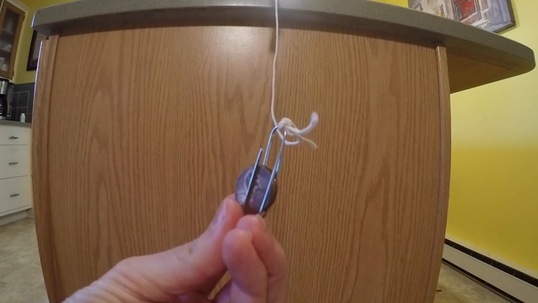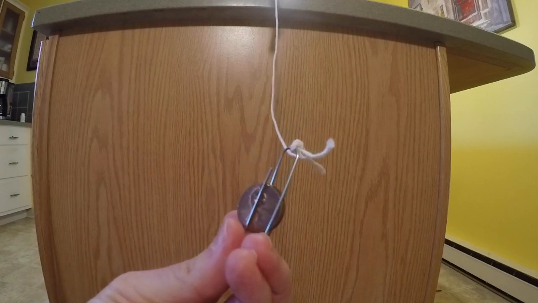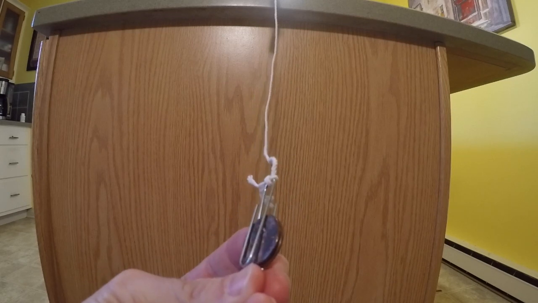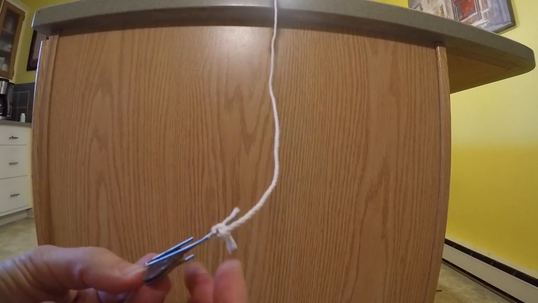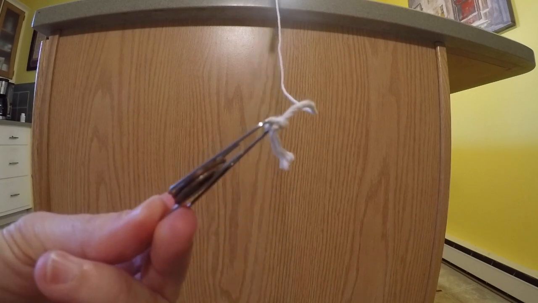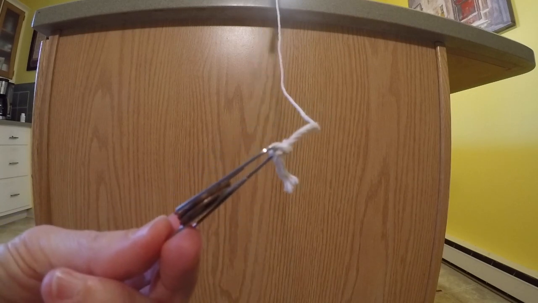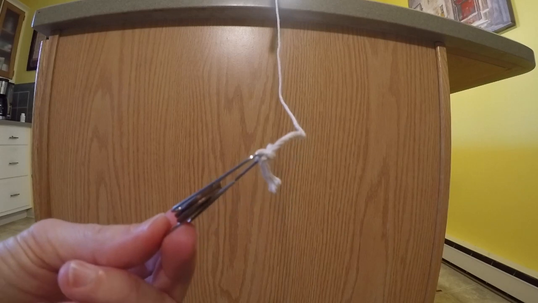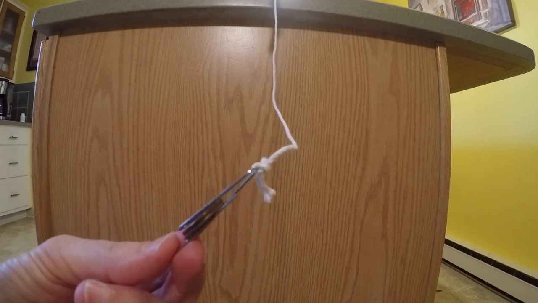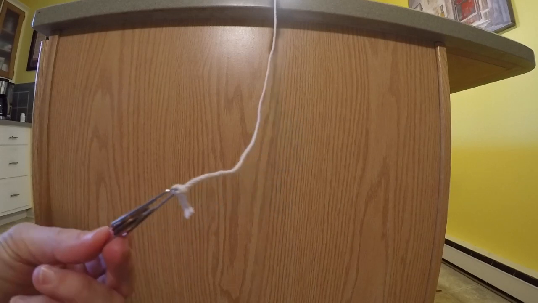Here's my first experiment. I've kept the string exactly the same length. I'm still going to release it from a 90-degree angle, but I've now put 2 pennies at the end of the paper clip. This will double the mass. Let's see if doubling the mass makes a difference in the number of cycles.